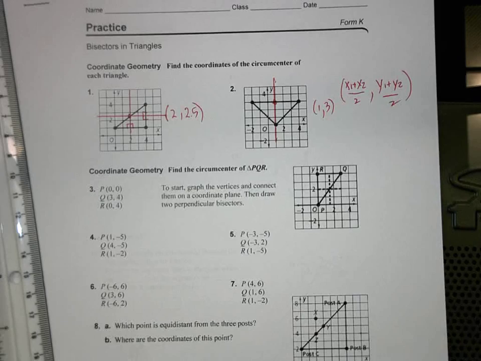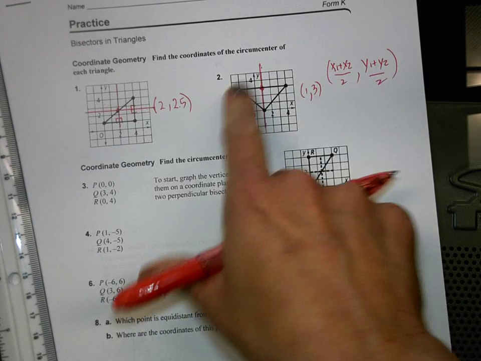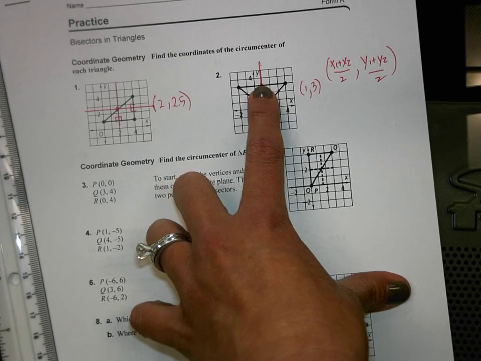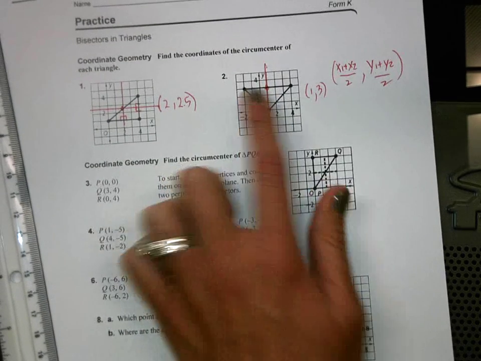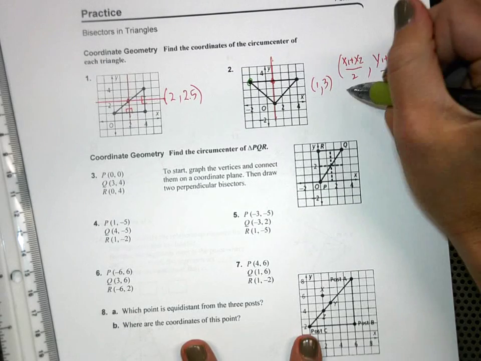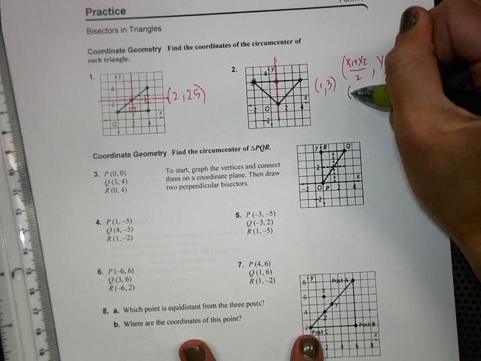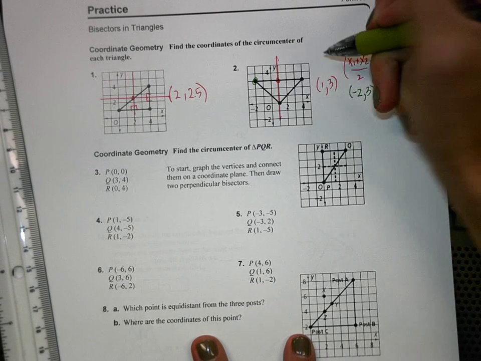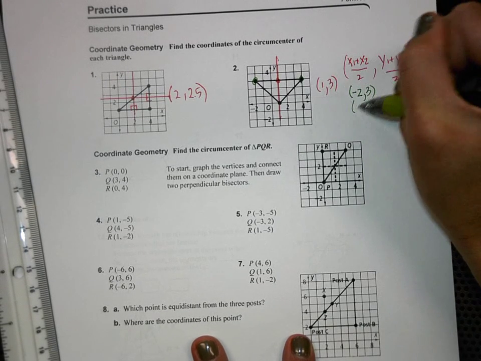So I'd like us to use these 2 points and use the midpoint theorem to find the point of intersection, okay? And so this ordered pair right here is what? (-2, 3). And then this point over here is at (4, 3).